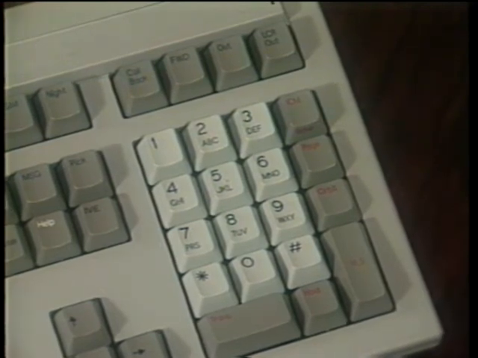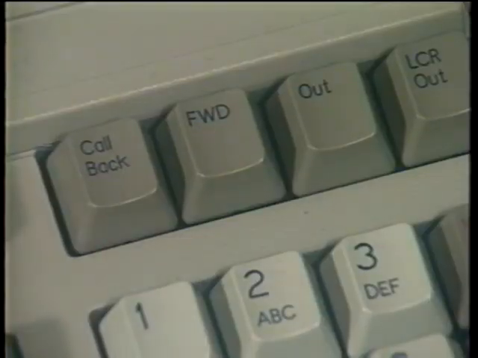To cancel call forwarding, press forward a second time. The forward message prompt in the lower left corner of your screen will go out and your calls will no longer be forwarded. Just as with other extensions in the system, calls coming into the operator can be rerouted or forwarded to a voice mailbox.